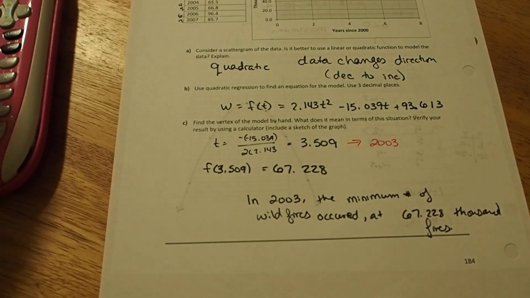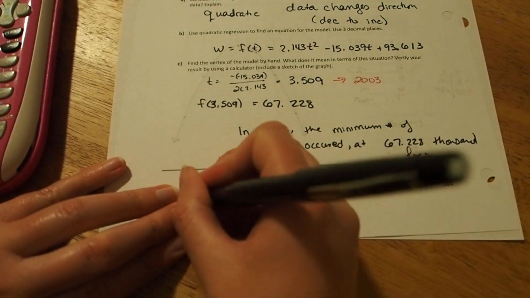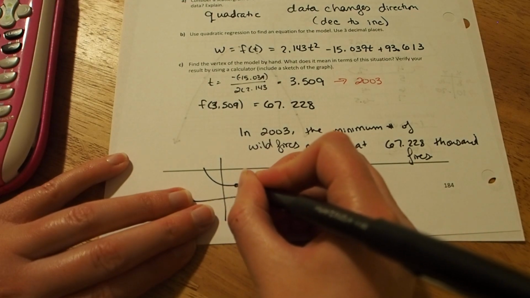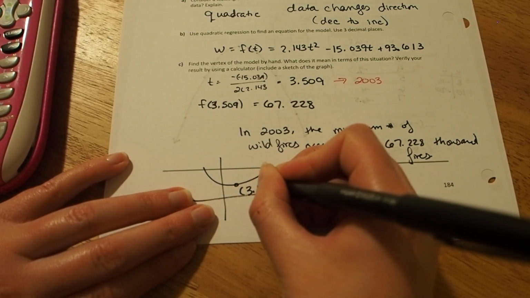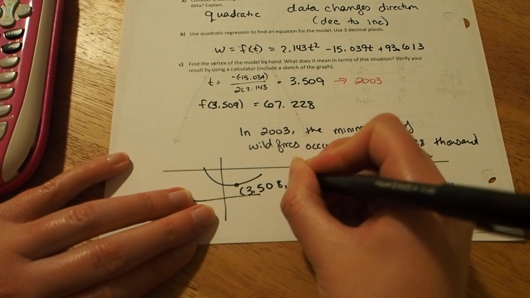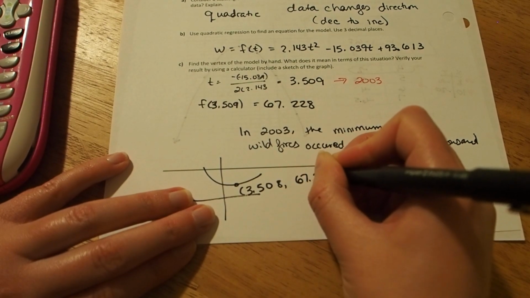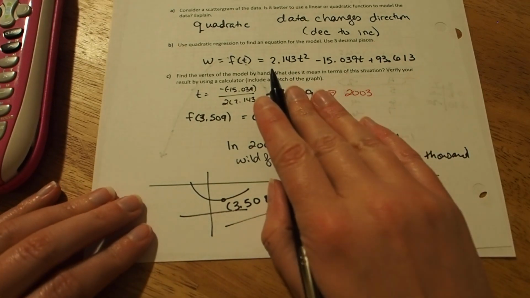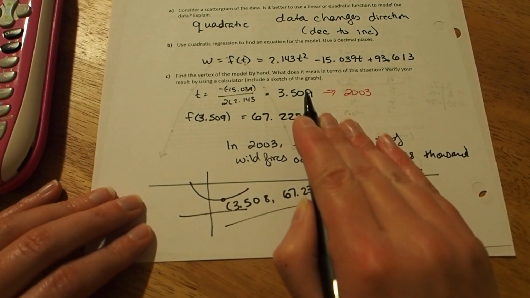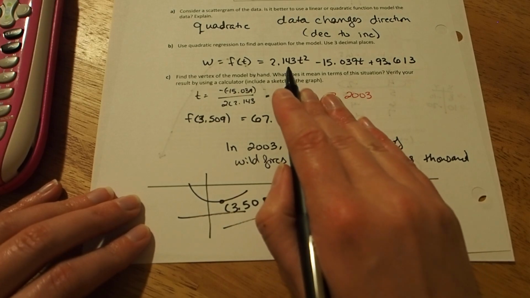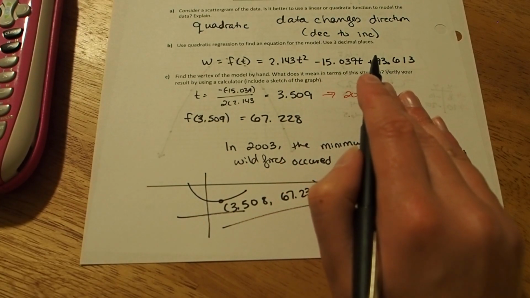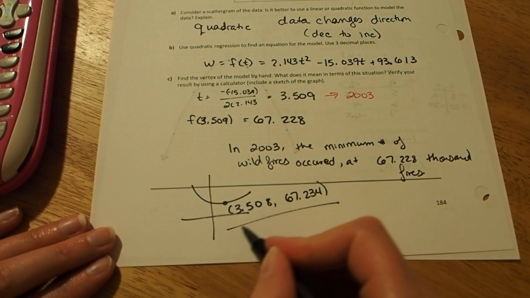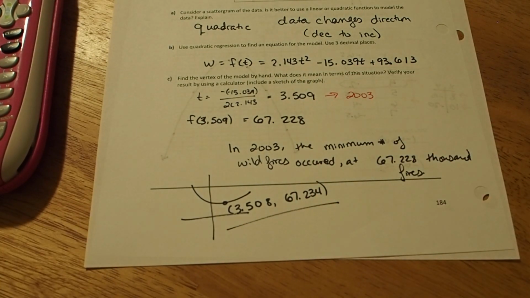Comparable to right there. So I'm just going to make my little sketch and write down my minimum. So my minimum here was, from the calculator, 3.508, comma 67.234. Okay. Now, had I typed the model and typed those rounded values, I would have gotten exactly the same two values right here. But because I used the more accurate model by storing the actual equation without the rounded values, I got a little bit of a better answer for this right here. So I always want to compare and be able to check your answer.